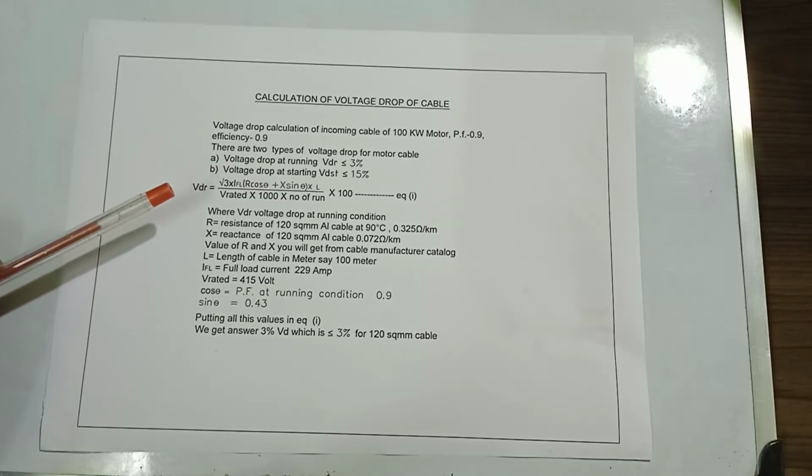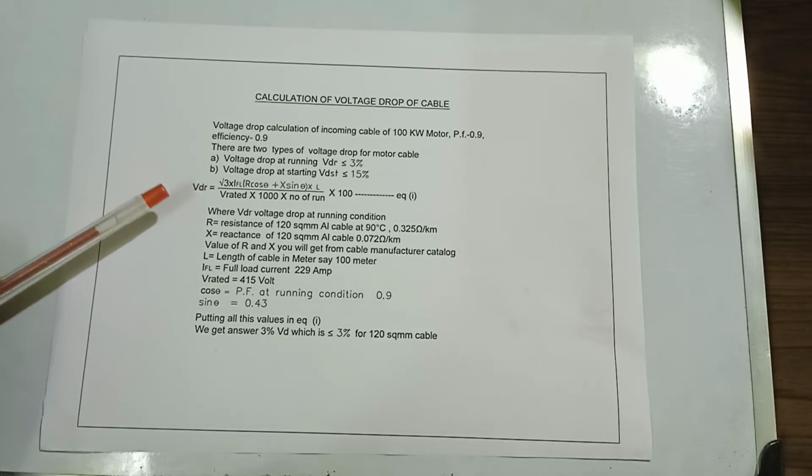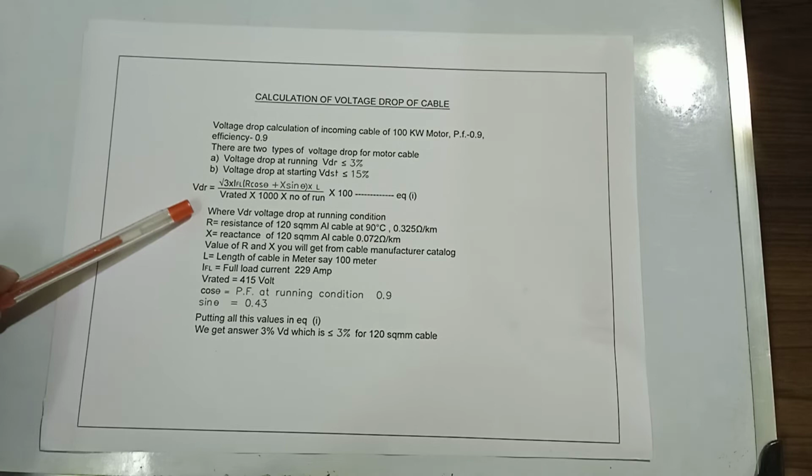VDR is equal to root 3 into I full load into (R cos theta plus X sin theta) into L, where L means length of cable in meter, divided by V rated into 1000 into number of run, where number of run means parallel cables, into 100. This is equation 1, where VDR is voltage drop at running condition.